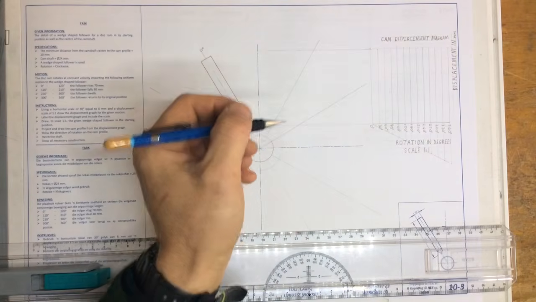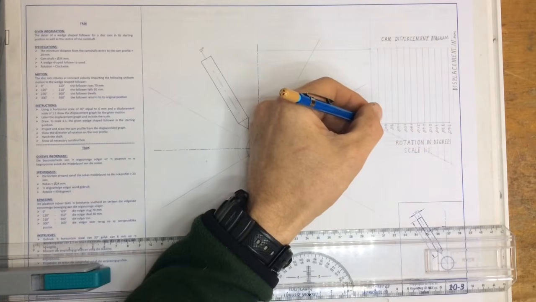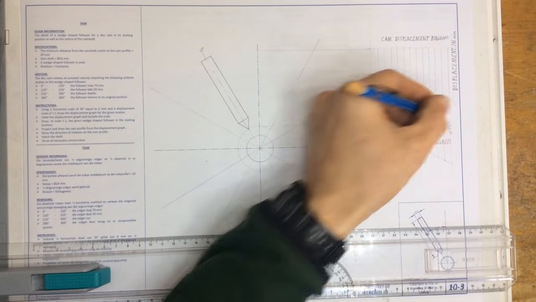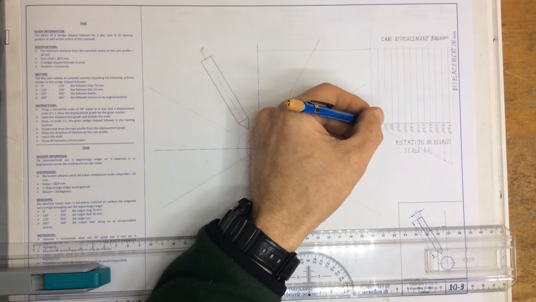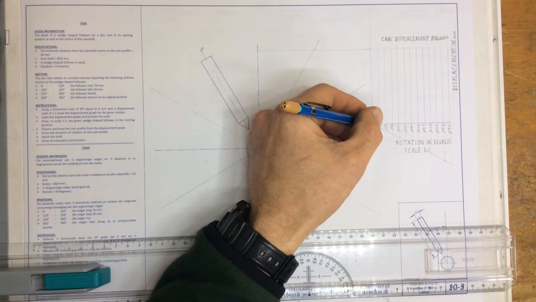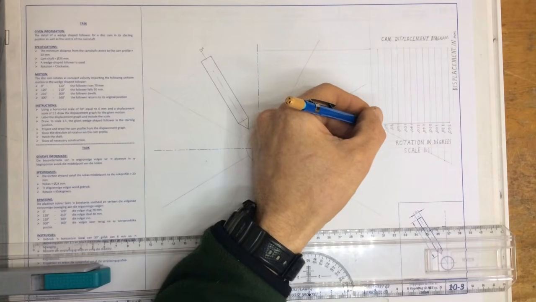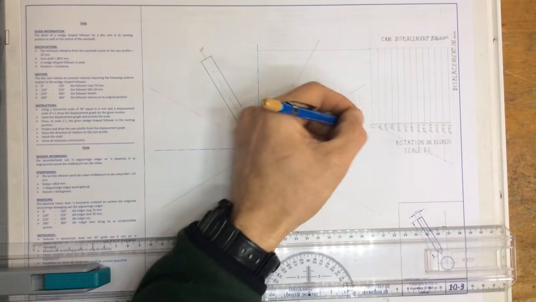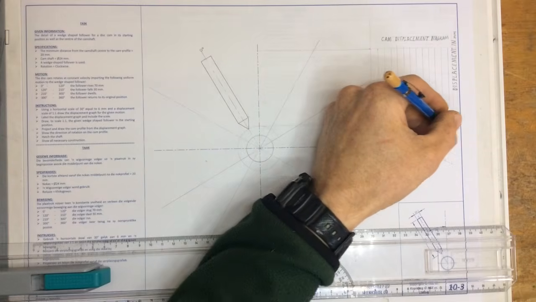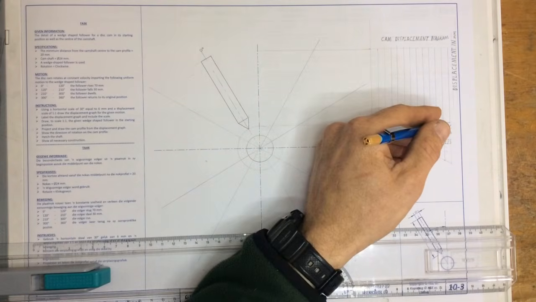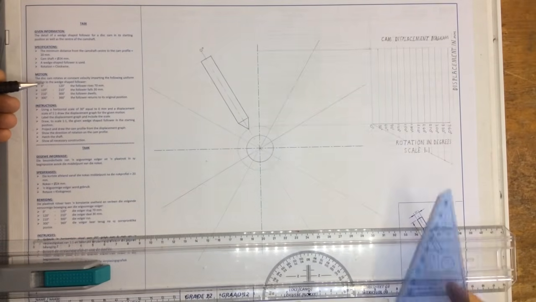Cam displacement diagram at the top there. You break this line up into 12 equal spaces. The length of that line over there, if they say that the spacing must be 6 millimeters per 30 degrees, calculate that you've got 72 millimeters along here and break that 72 up into the 12 equal spaces. Label it 0, 30, 60, 90, etc., right the way through to 360. After you've done that, read carefully over here what they are asking you to do.